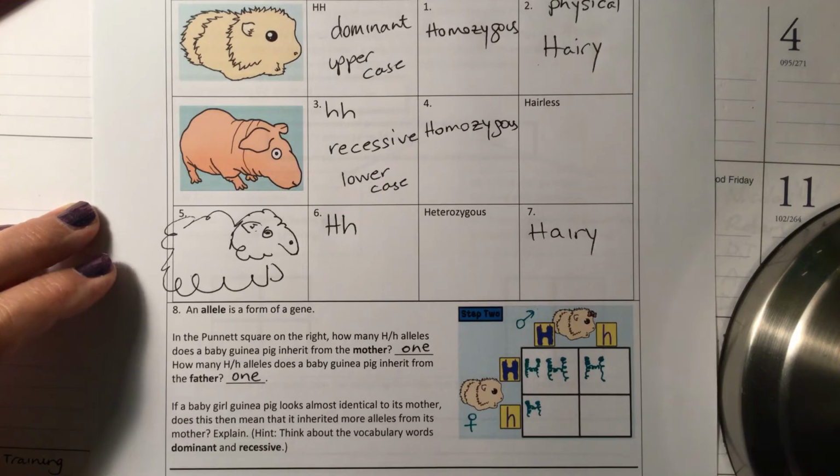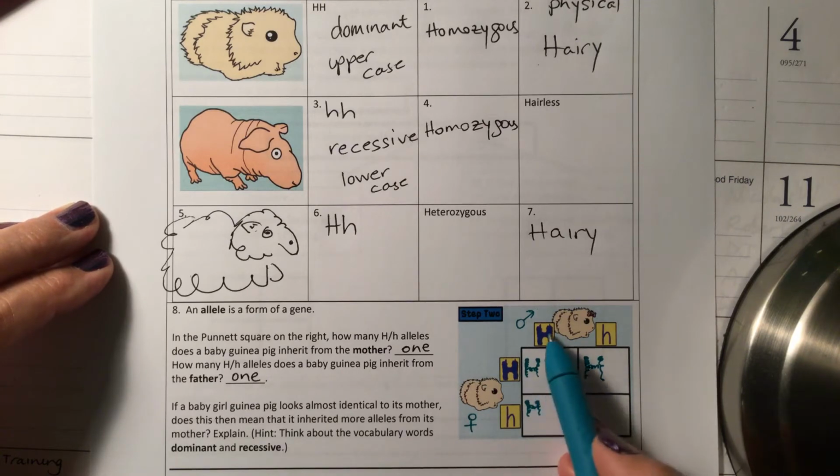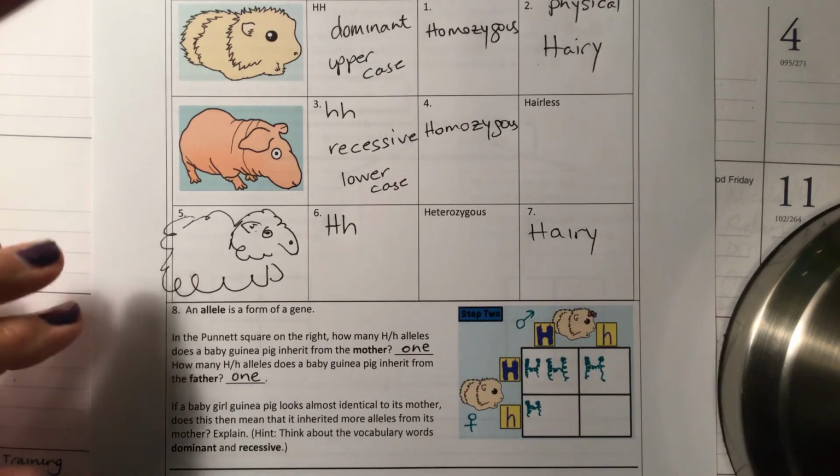And we always write the capital letter or the dominant trait first. Okay, so far so good, I hope. So big H from the mom, big H from the mom, big H from the dad, big H from the dad. Okay, so far so good.